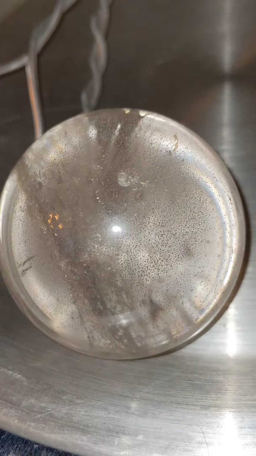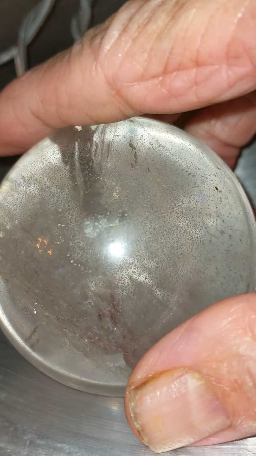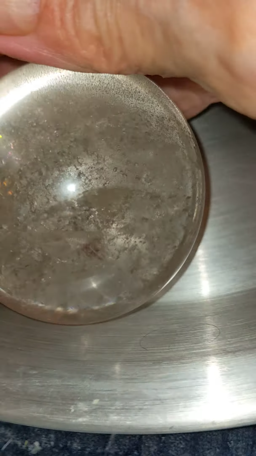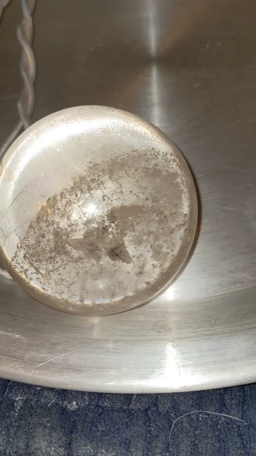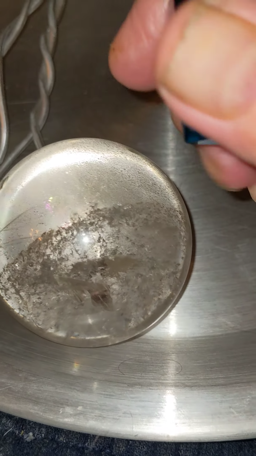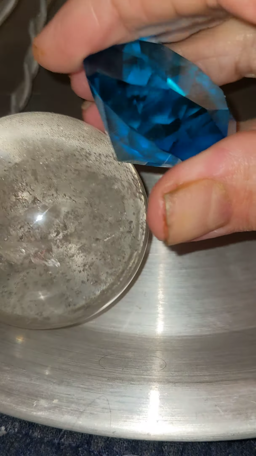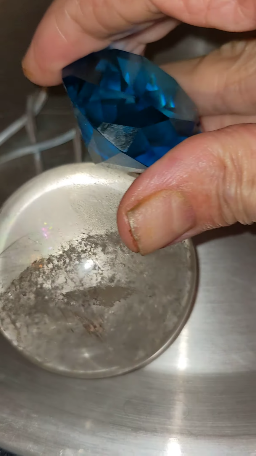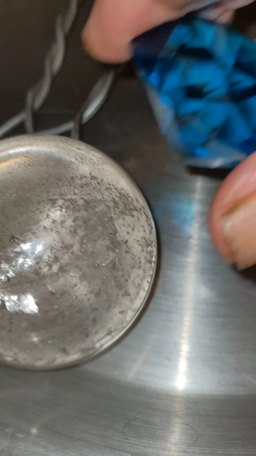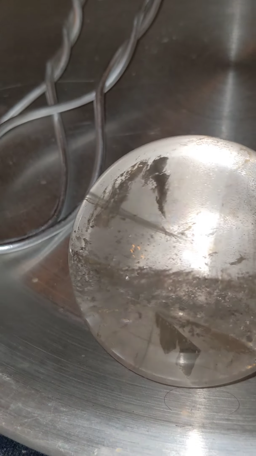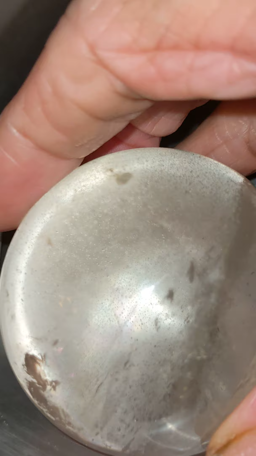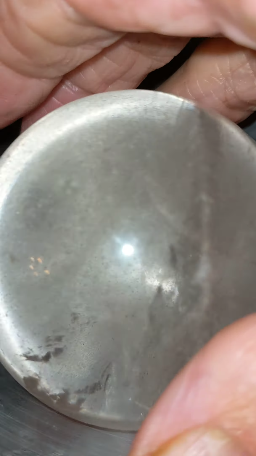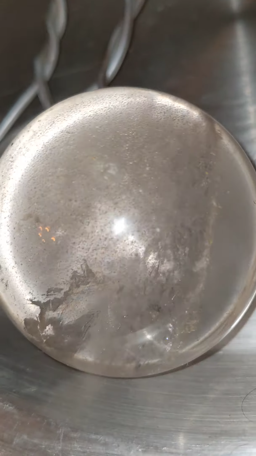Okay, so today, quartz fans, we're going to look at a carbon sphere. And I know it's carbon because I can't scratch it with a diamond. Okay? And it makes little squares along on the outside of the thing.